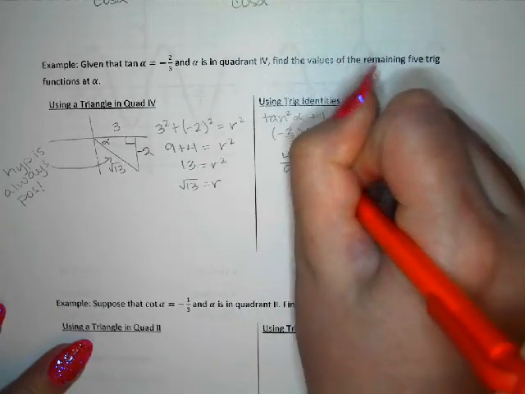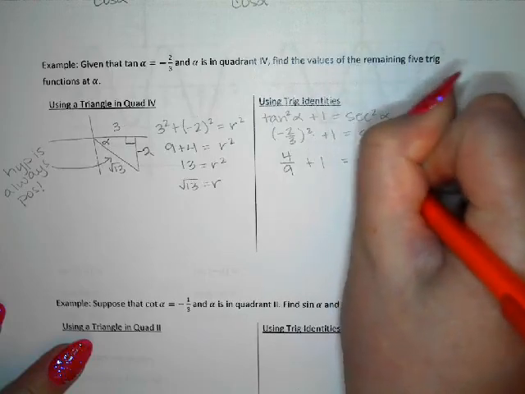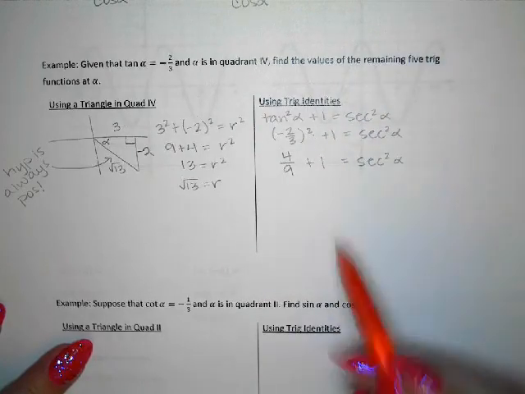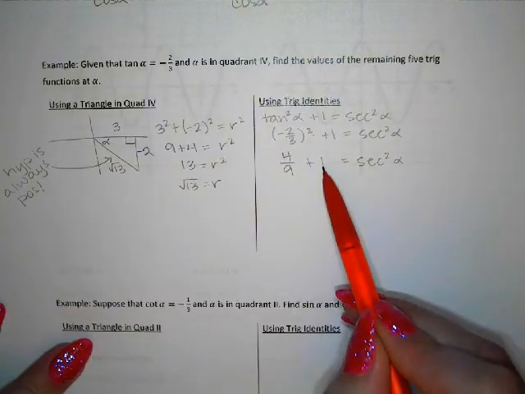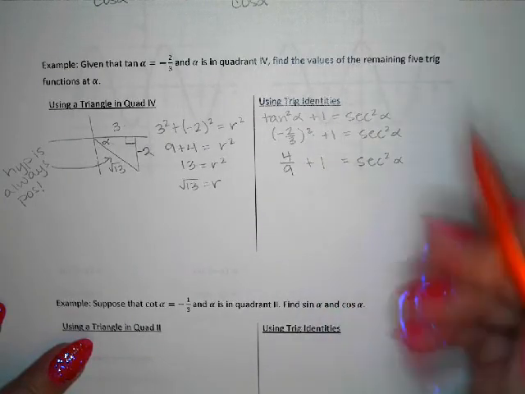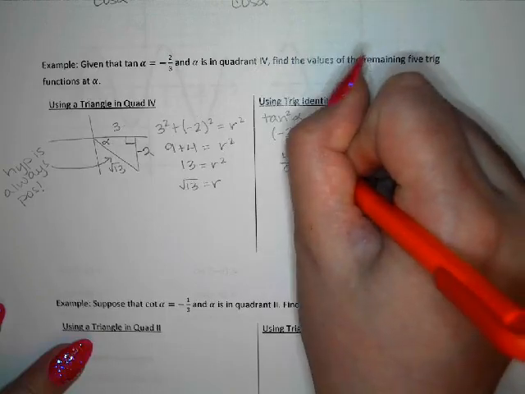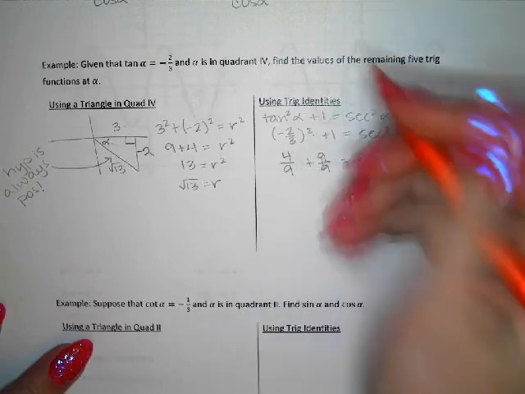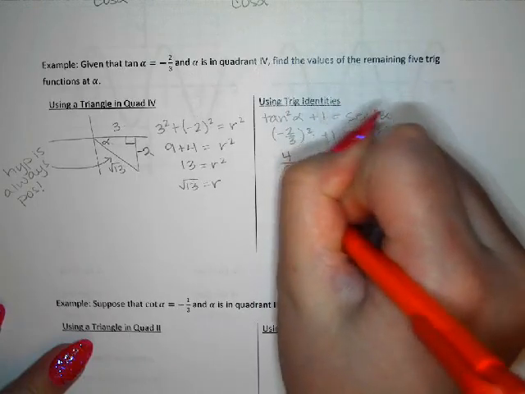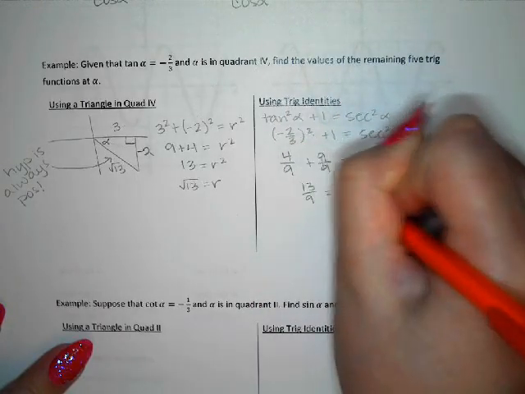Okay, and then that positive 4/9 I'm going to be adding 1 to. And if I add 1, I would say that's 9/9. And so this would be 13/9. And you can already see some similarities here. We just got that hypotenuse, right? We just got that 13.